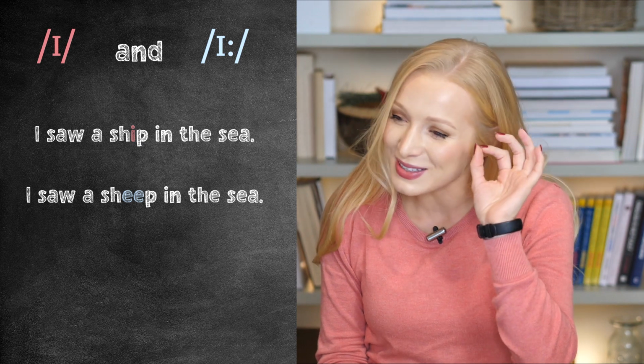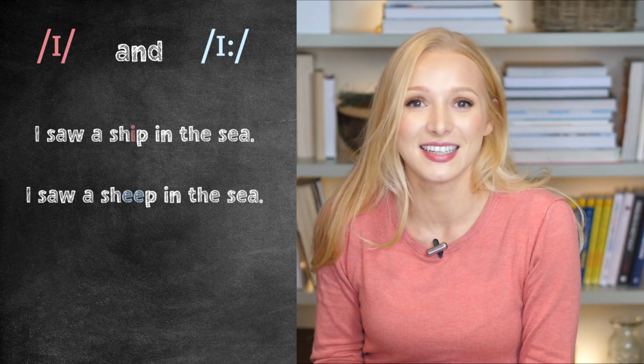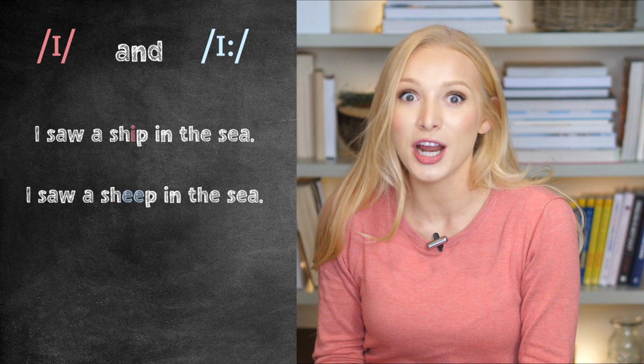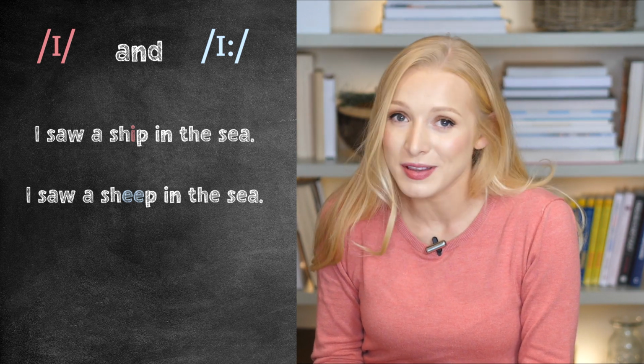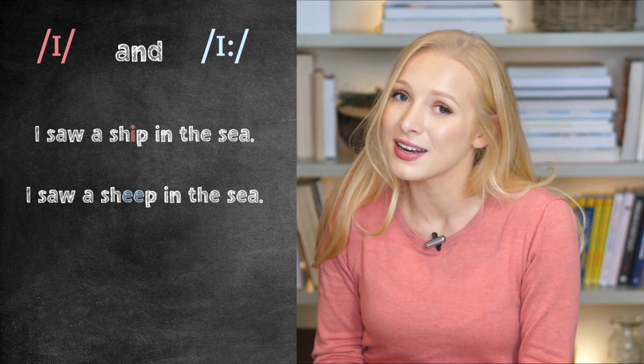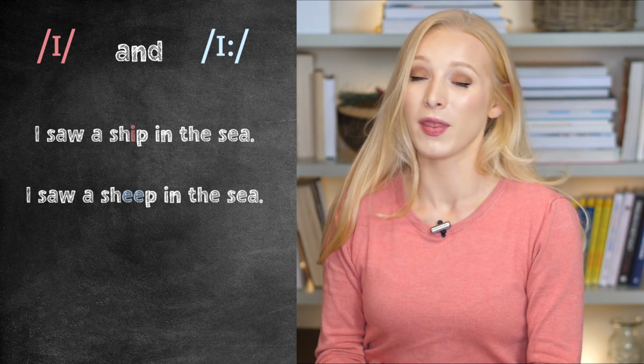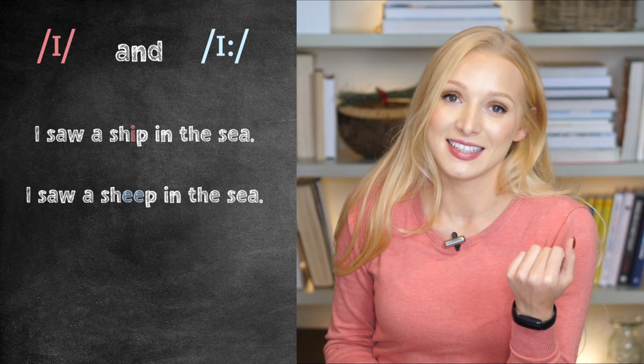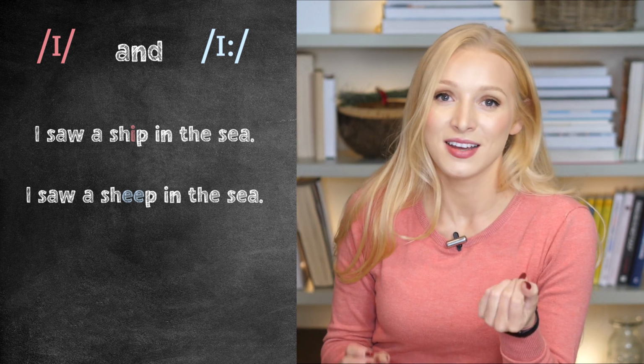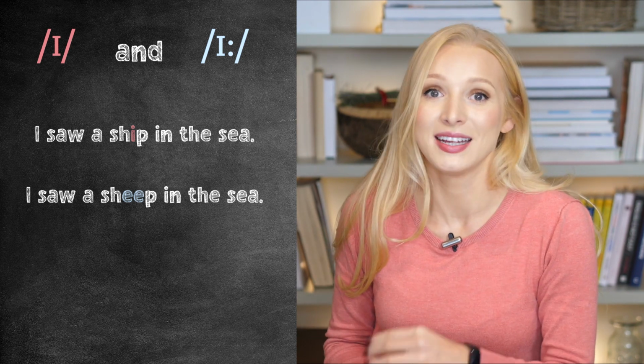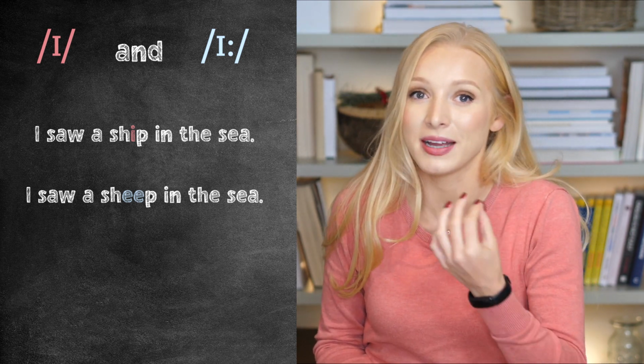The difference is so tiny, but in that second sentence, I'm talking about sheep. And if you see a sheep in the sea, you better call the nearest farmer. They'll probably want that back. Those two sentences highlight the importance of differentiating between E and I, sheep and ship.